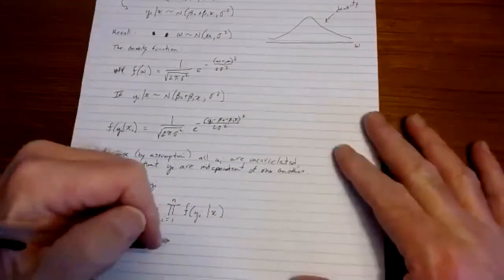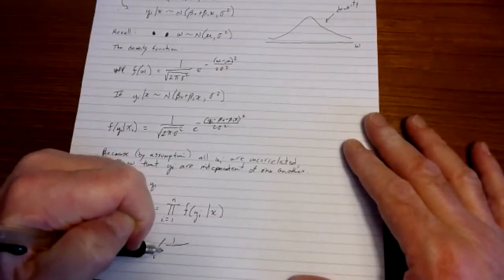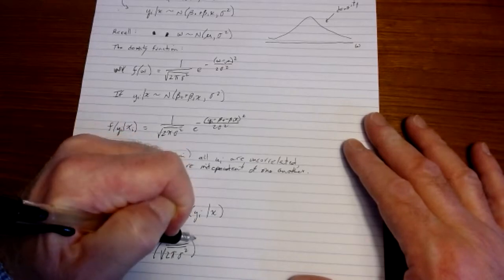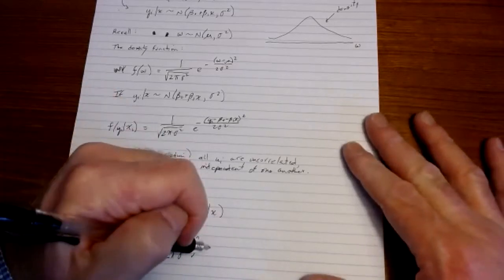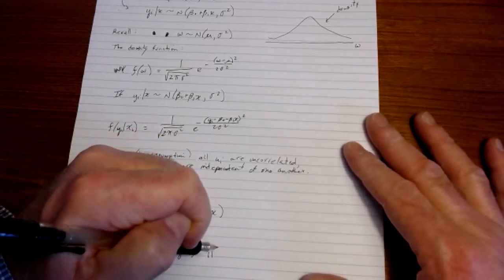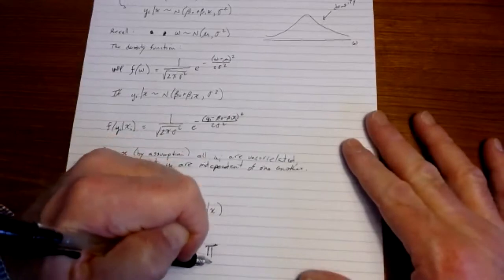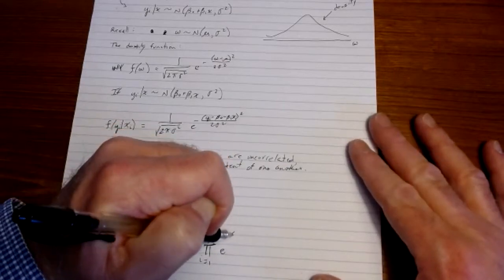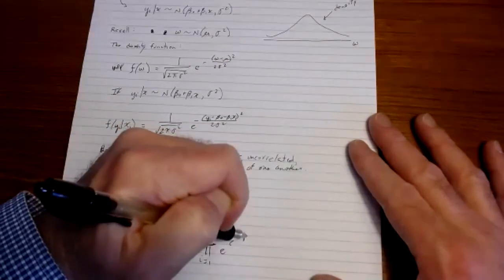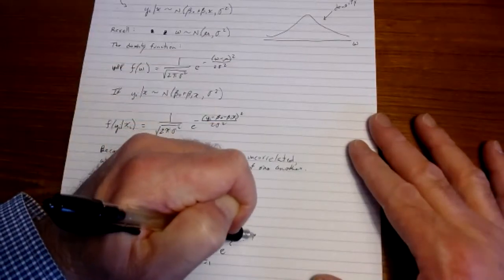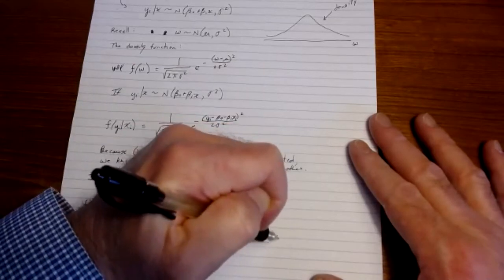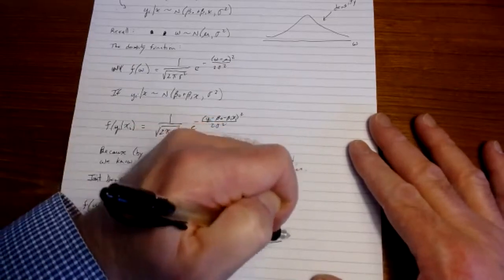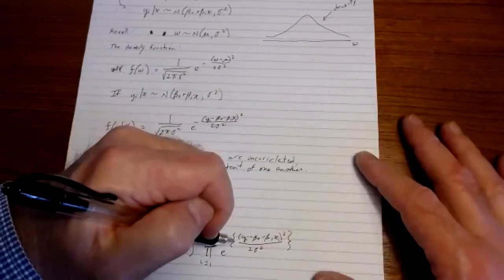And so that joint density is going to be 1 over square root 2 pi sigma squared to the nth power times the product, oops, that should be uppercase, product as i goes from 1 to n of e to the negative (yi minus beta naught minus beta 1 xi) squared over 2 sigma squared.